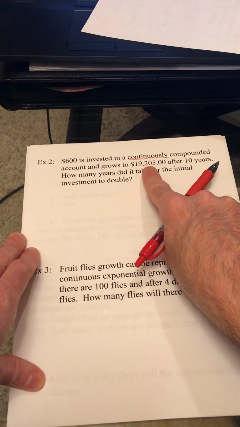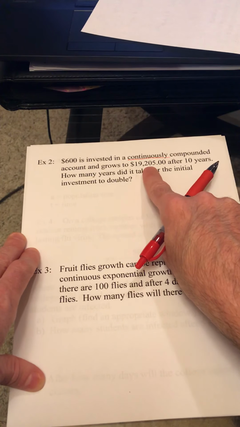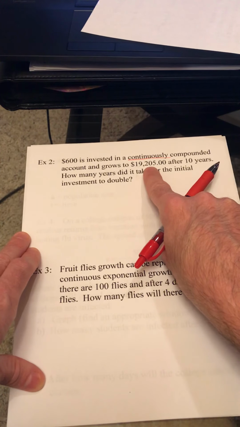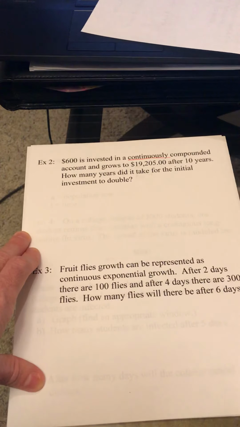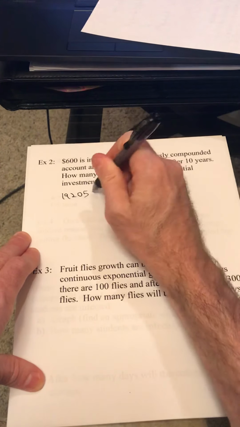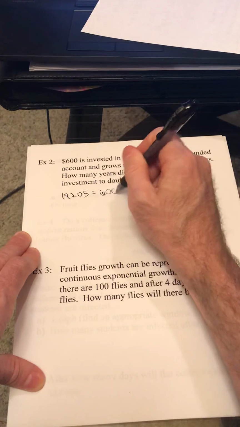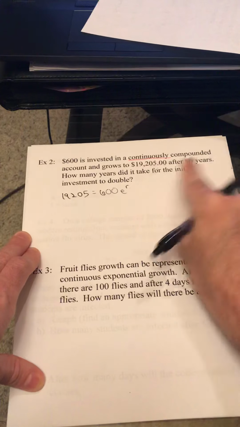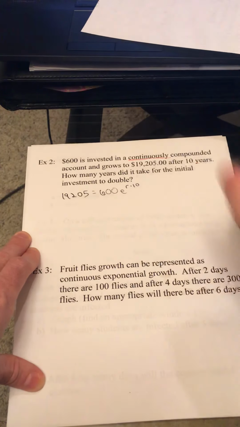Because what you are going to have to do first is find the rate, since right now we don't know what the rate is. So we know that's our final amount. That's our initial amount in PERT, and then the rate times 10.